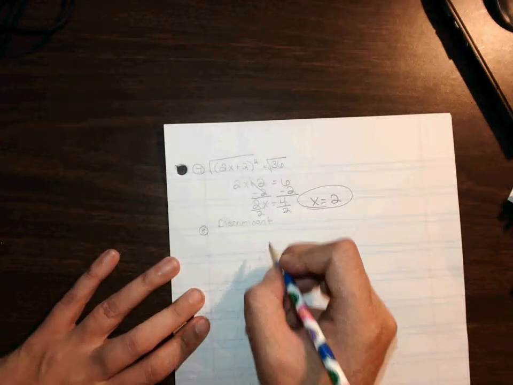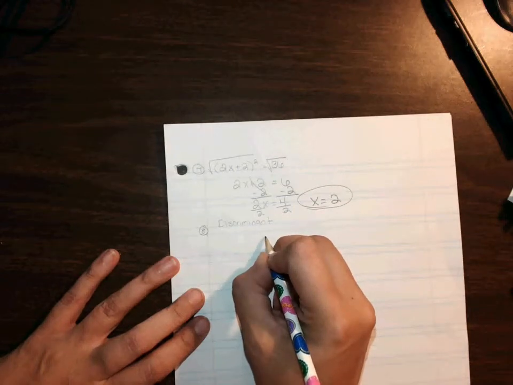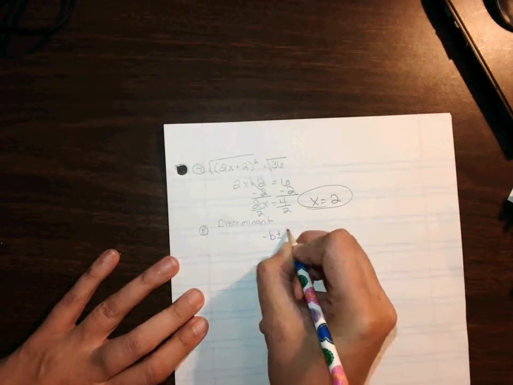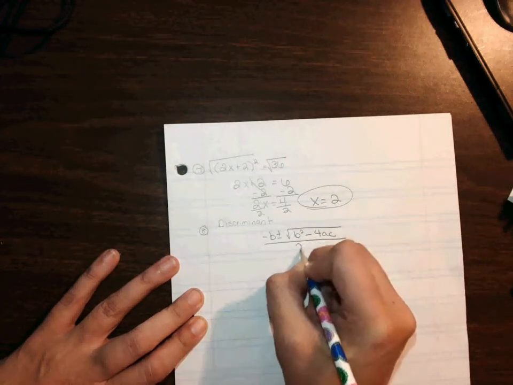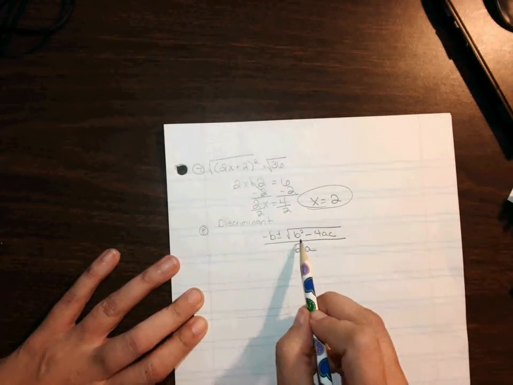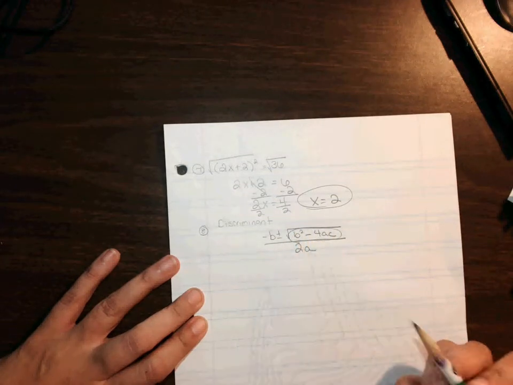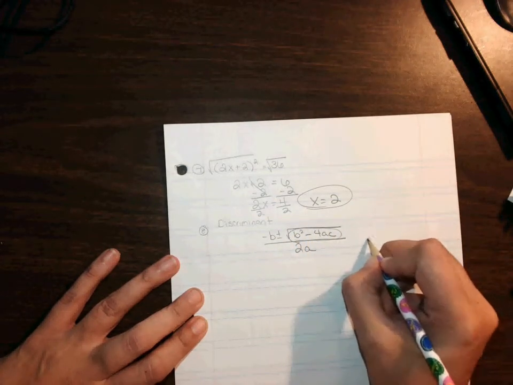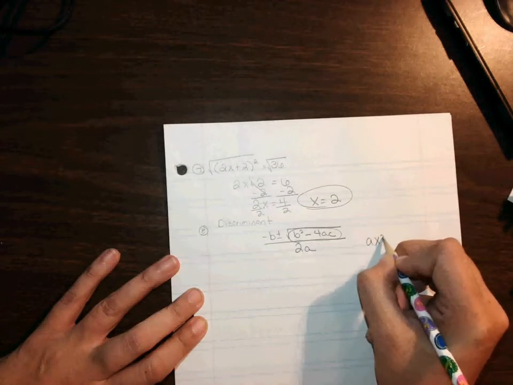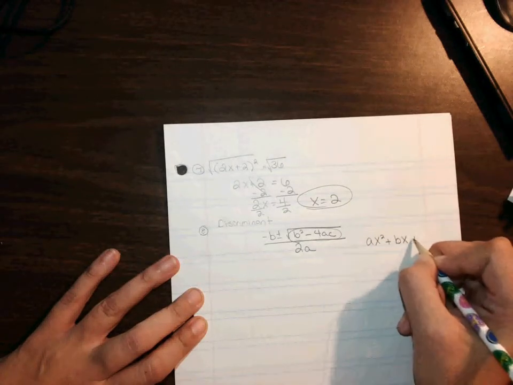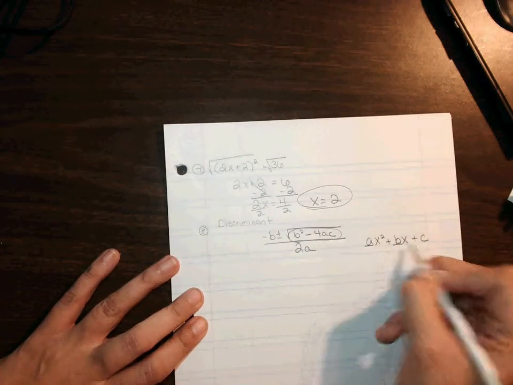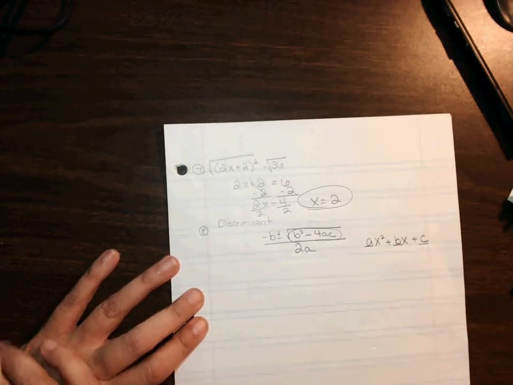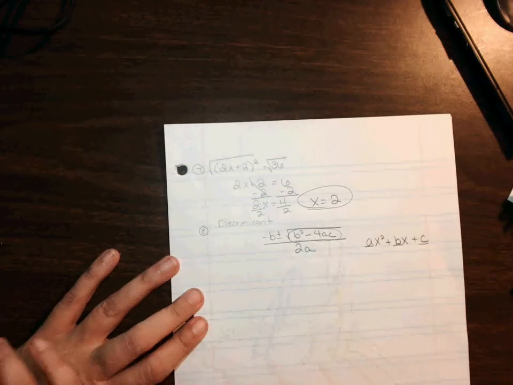Alright, and now let's talk about the discriminant. How do we find the discriminant? First we need our formula. Minus b plus or minus the square root of b squared minus 4ac all over 2a. This part right in here is the discriminant. And remember, this is where we get our a, b, and c from our quadratic. A is here, b, c, so we take any quadratic, plug it into here, and find the discriminant.